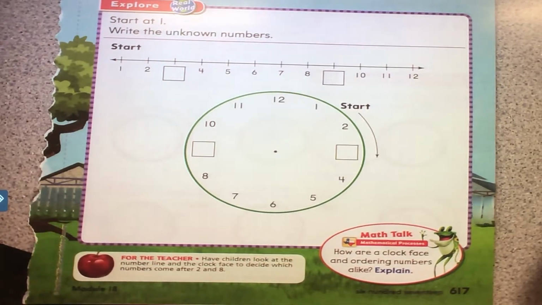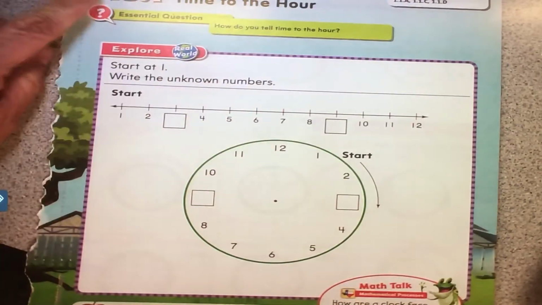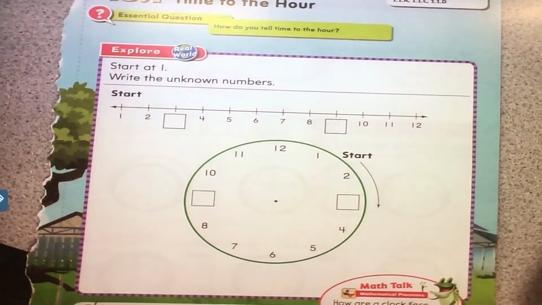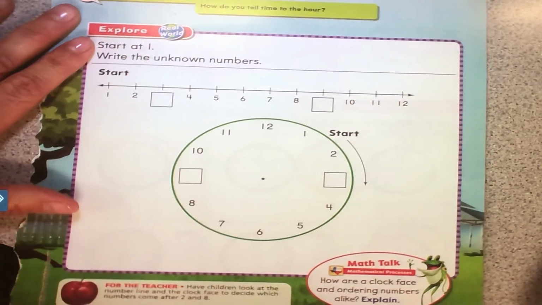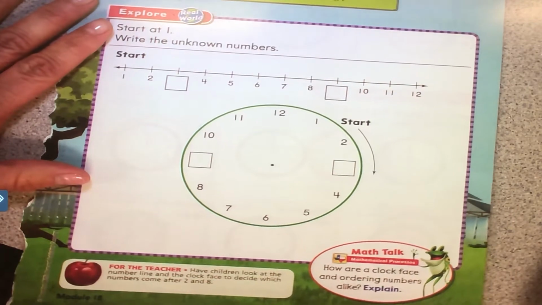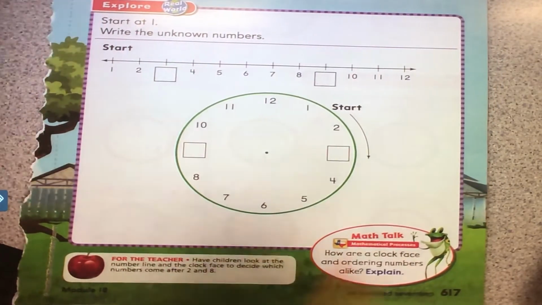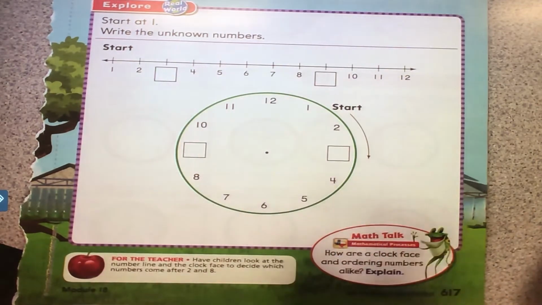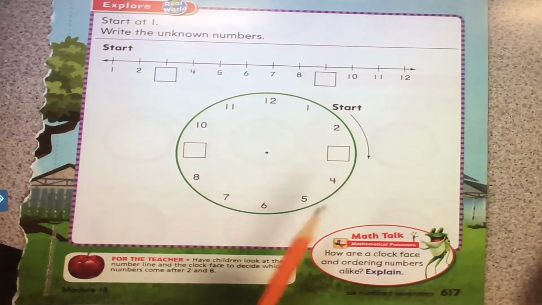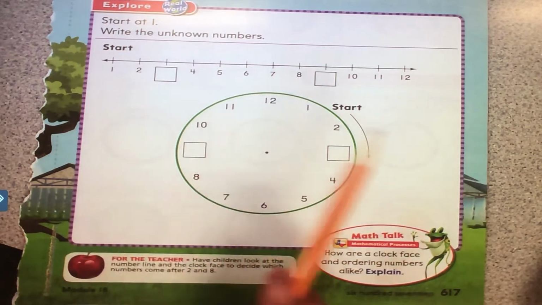Hey boys and girls, it is Monday, week 7, and we are on lesson 18.1 in our math. So as you can see, we're going to be talking about telling time today to the hour. So I want you to look here first. What is this? What do we call this? A number line. This is our number line, and a number line always goes in order.